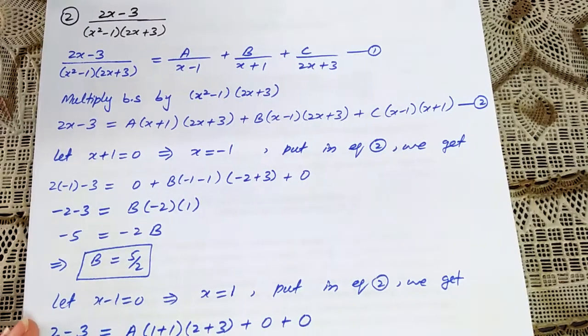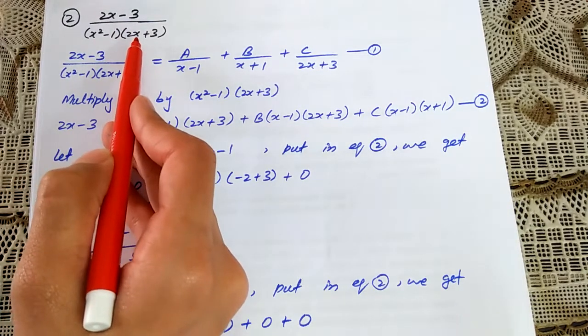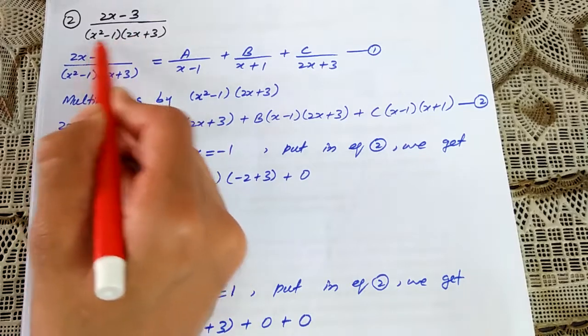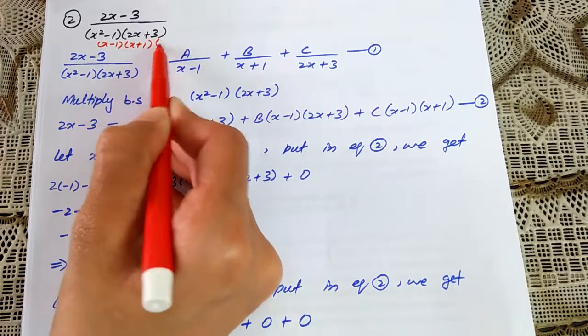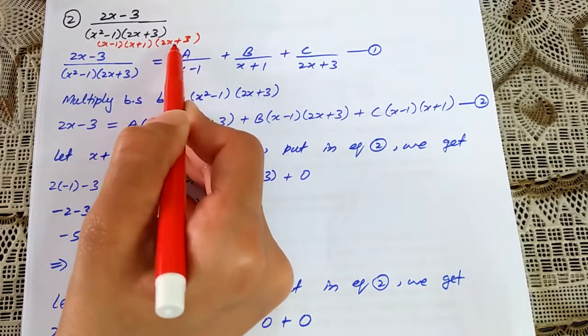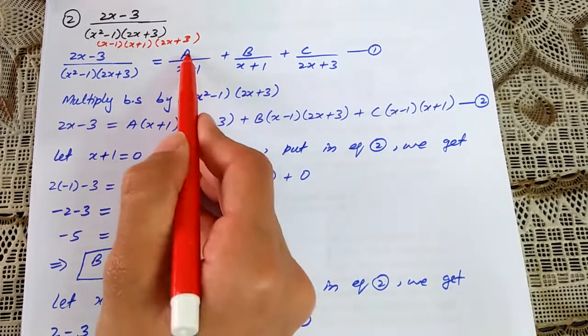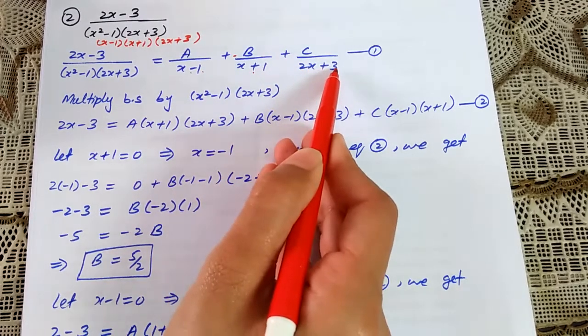Question number 2. Integrate (2x minus 3) over (x square minus 1)(2x plus 3). For that purpose, we need to factorize our denominator. This will be factorized as (x minus 1) into (x plus 1), and the third one is already simplified, it will be written as it is. Now split it: a over x minus 1 plus b over x plus 1 plus c over 2x plus 3.